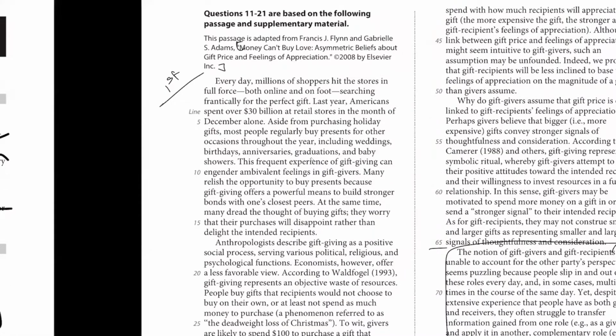All right. Every day, millions of shoppers hit the stores in full force, both online and on foot, searching frantically for the perfect gift. Last year, Americans spent over $30 billion in retail stores in the month of December alone. So, you guys, just one thing to keep in mind: December is a holiday month, right? So a lot of people are going to be spending a lot of money in retail stores to buy their loved ones or their friends gifts, right? So that's why they're in December. So again, they kind of acknowledge that December is a holiday month.